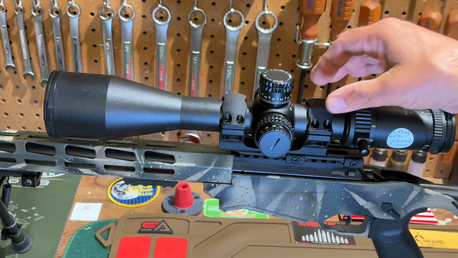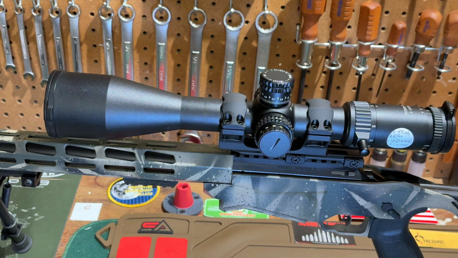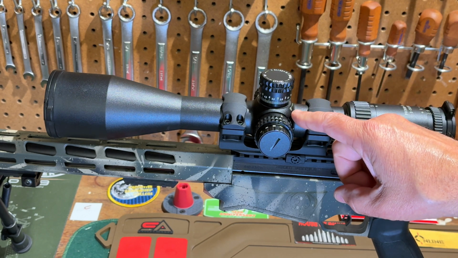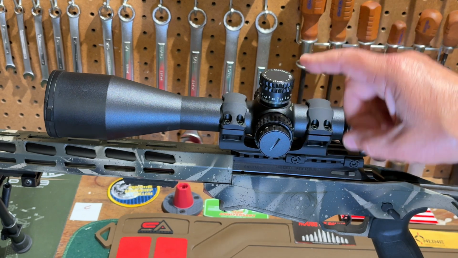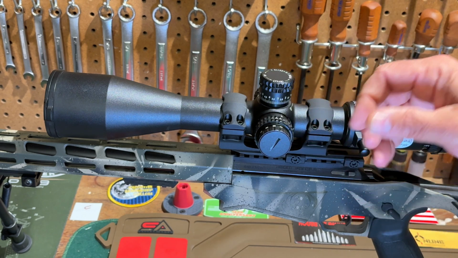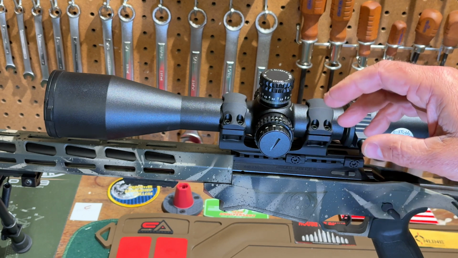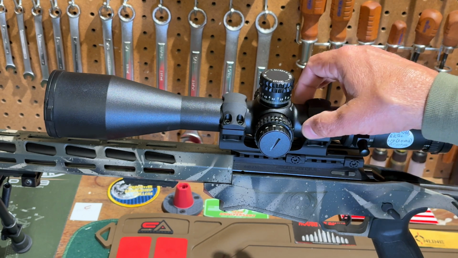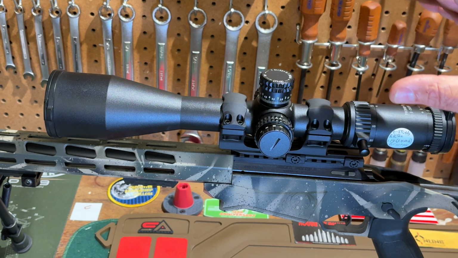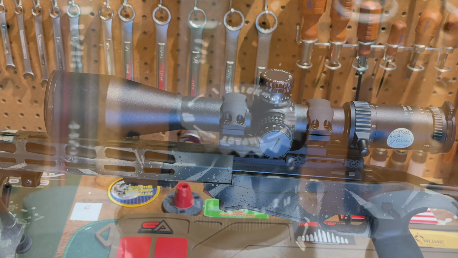Now, one other thing you get with a larger tube diameter is a greater area in which the internal erector mechanism of the scope can move, so you tend to get greater and greater elevation and windage adjustment capability when you have a larger tube as opposed to what you get with a smaller tube.